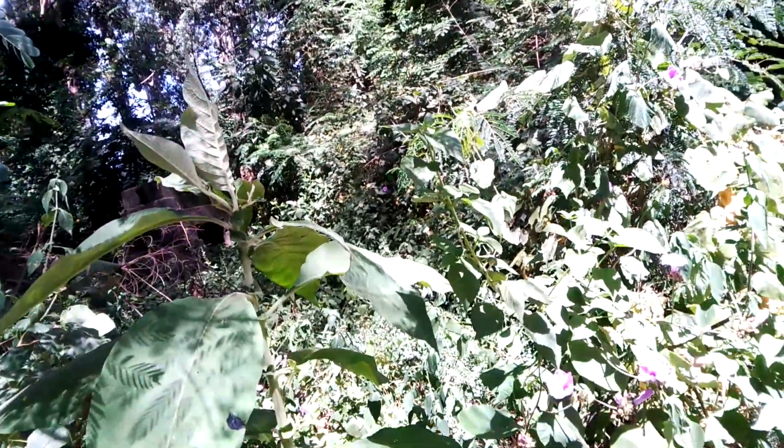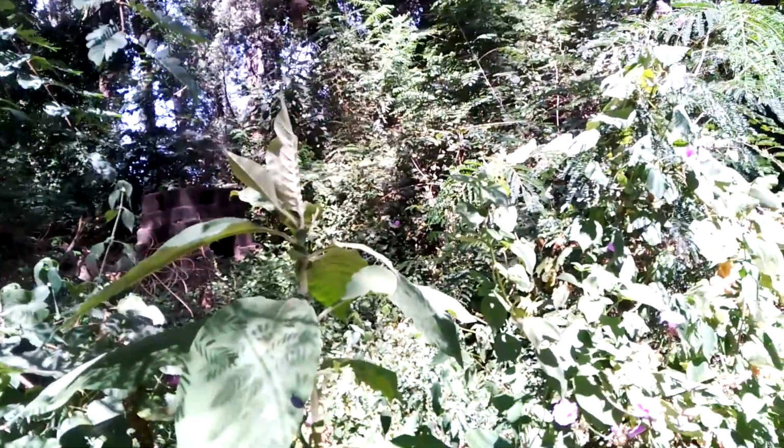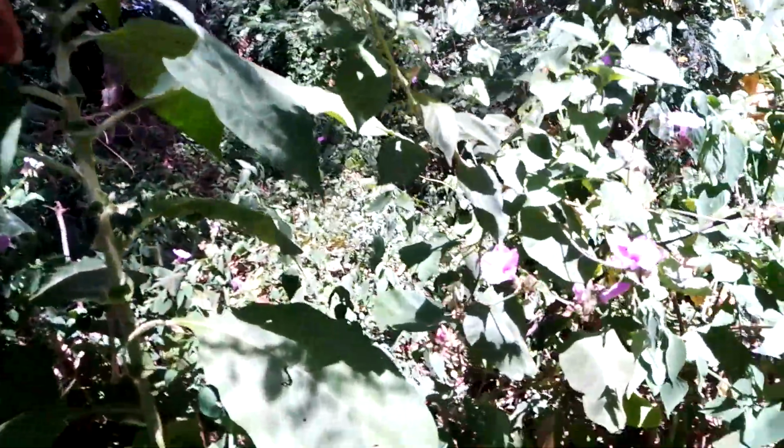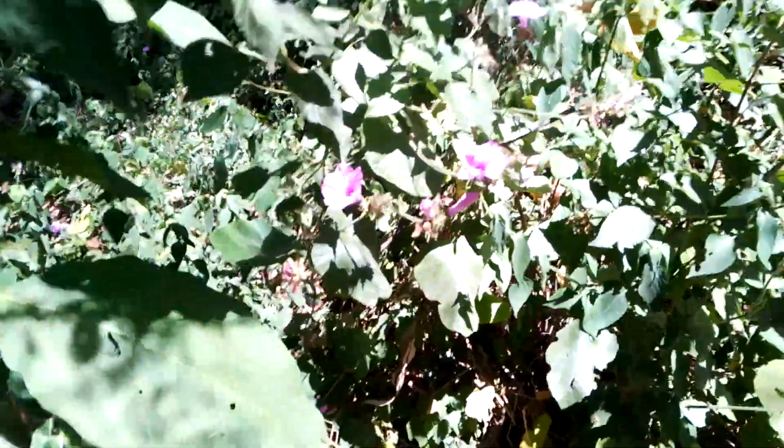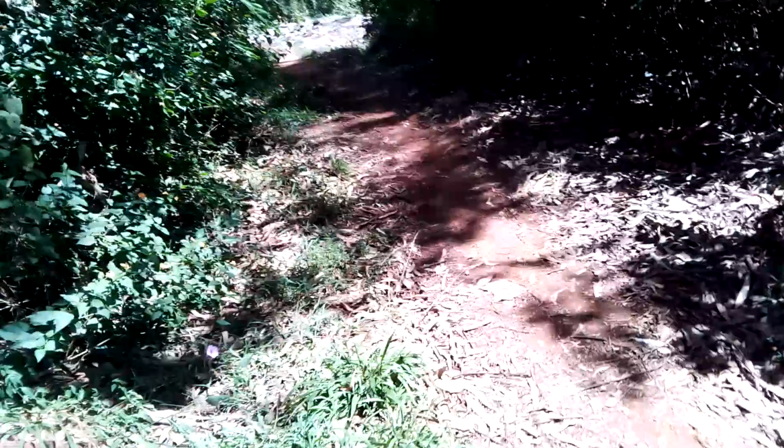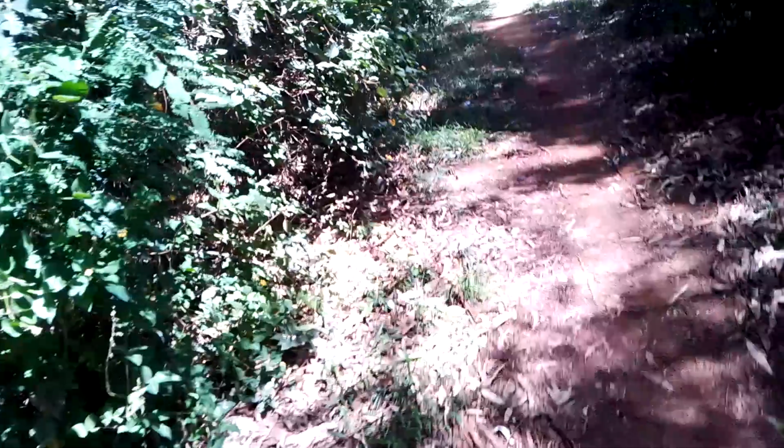And then we are also going to look at the features of the leaves. When we observe the leaves, let us just take one so that we can study the leaves very well, and we describe the features as we observe them.